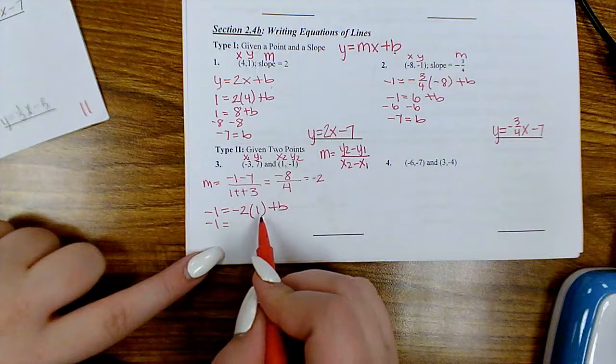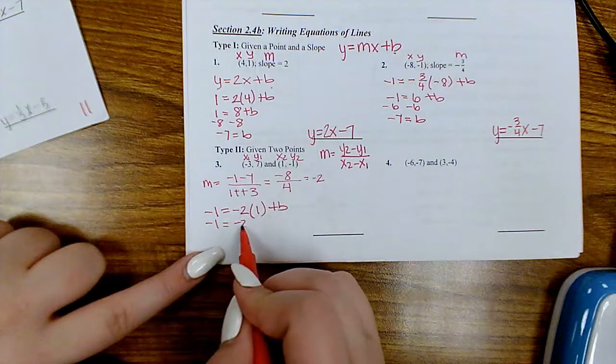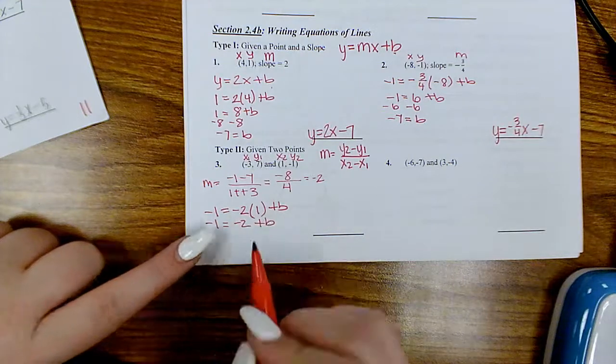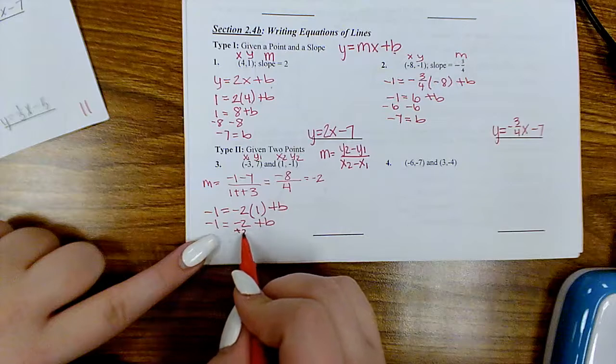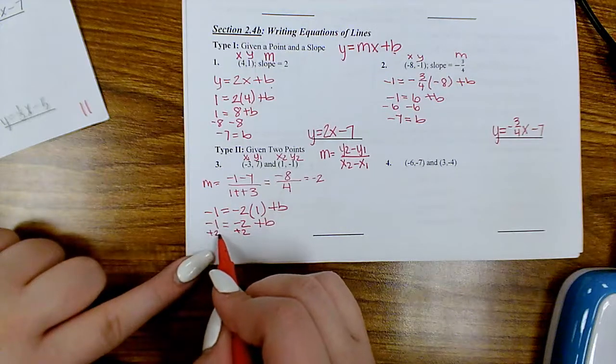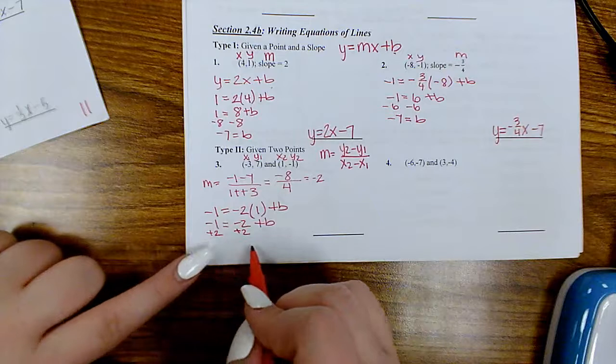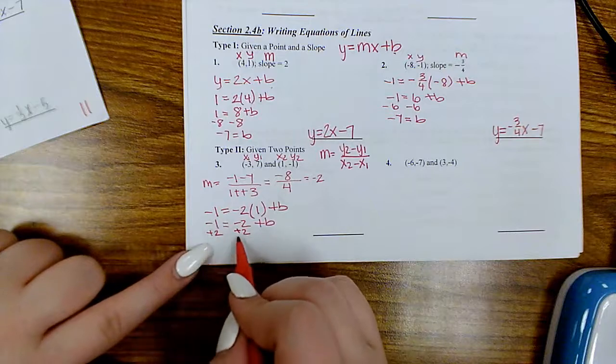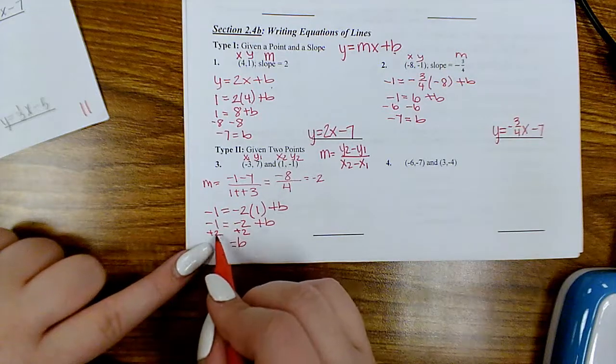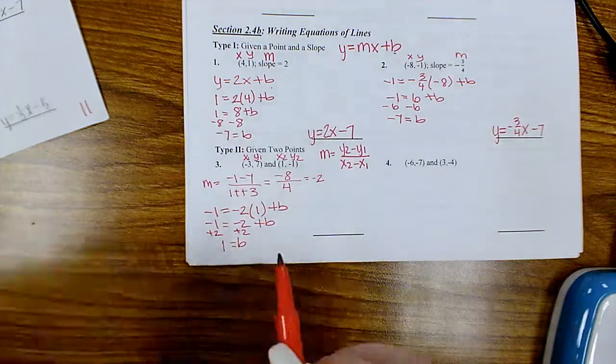So negative 2 times 1 is going to give us a negative 2 plus b. Now we can add 2. So we get b on this side, and negative 1 plus 2 is just a 1.